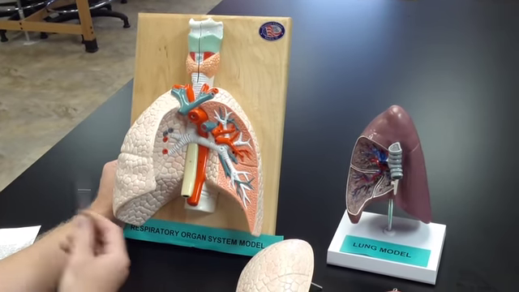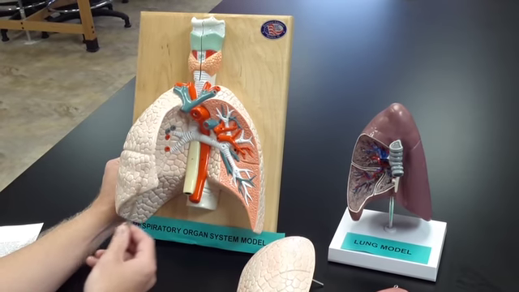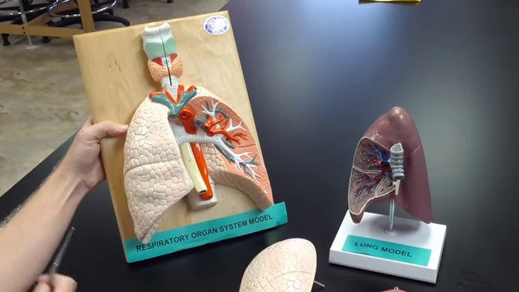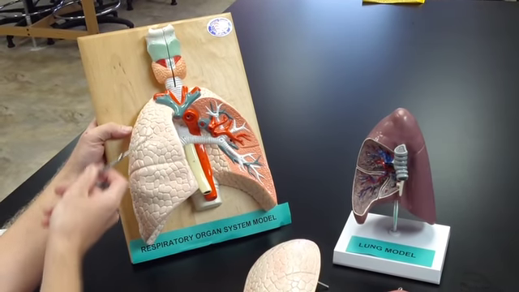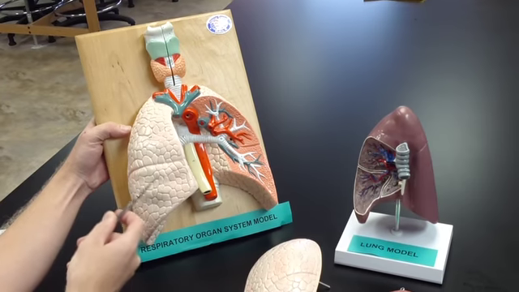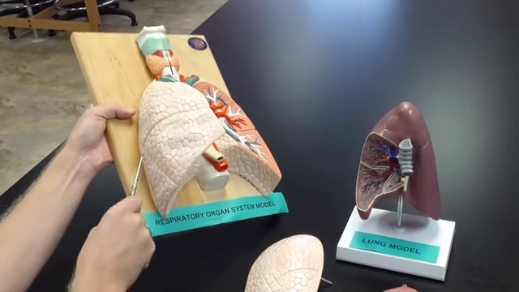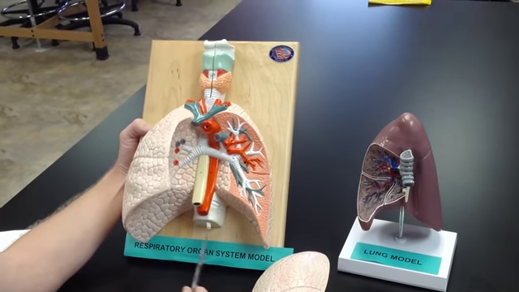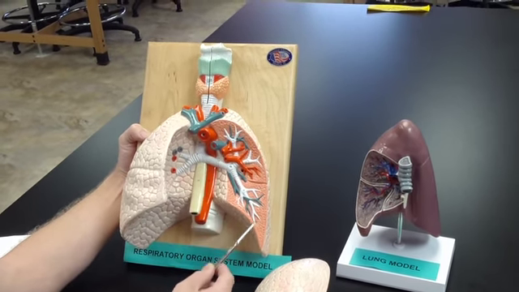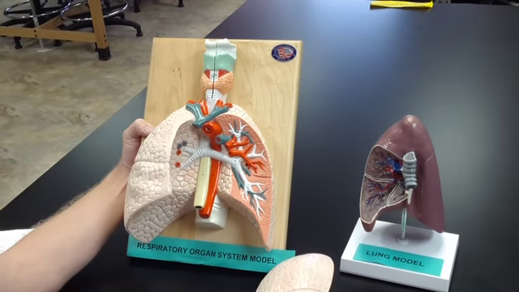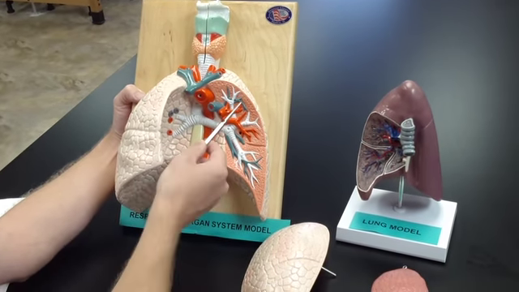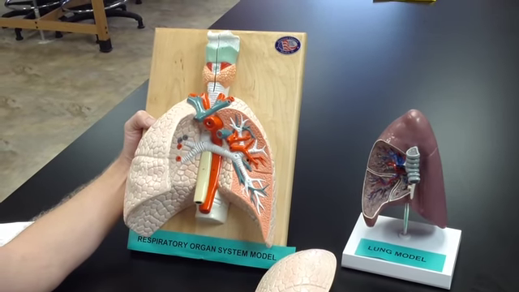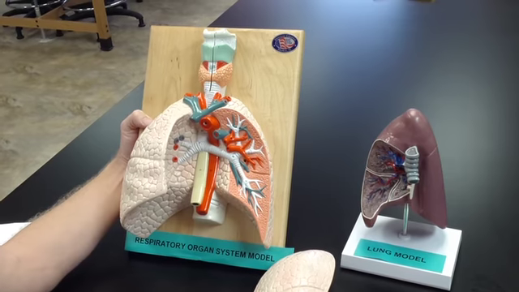You have 3 lobes in your right lung and 2 lobes in your left lung. So we're going to call them out now. You have your superior lobe right here. You have your middle lobe right here. And down underneath, you have your inferior lobe right here. On the left lung, you just have a superior and inferior lobe right here. So superior, inferior. Superior, middle, and inferior. So those are your 3 lobes on the right and 2 lobes on the left.